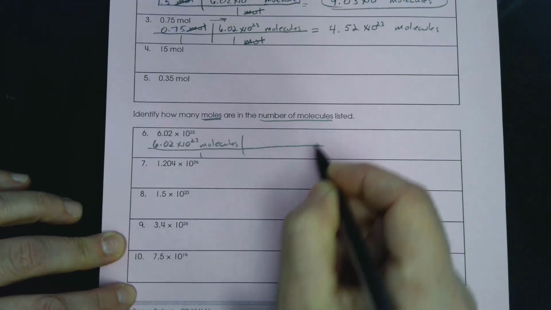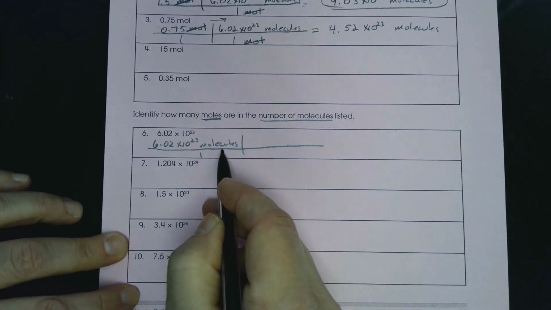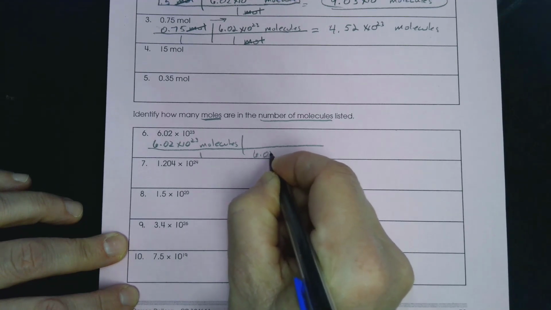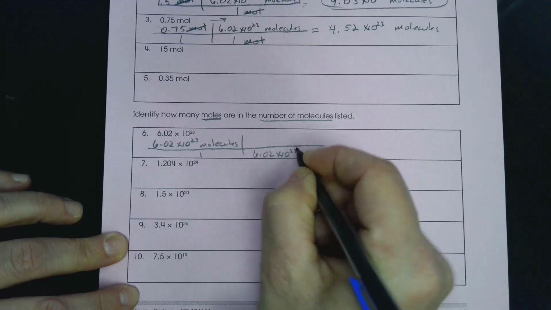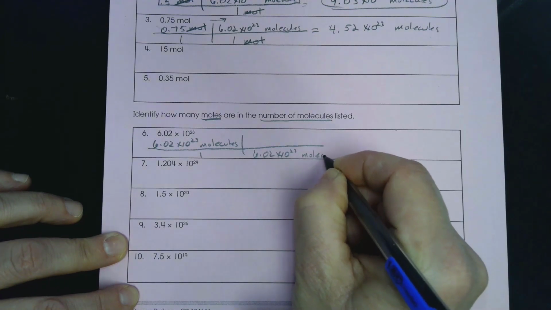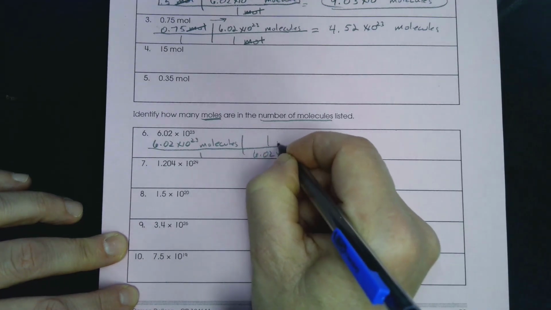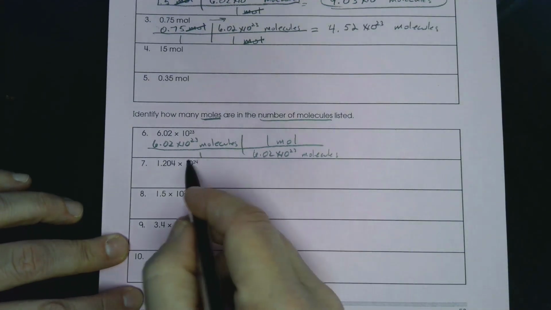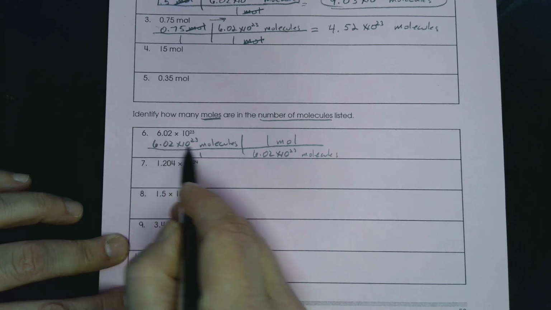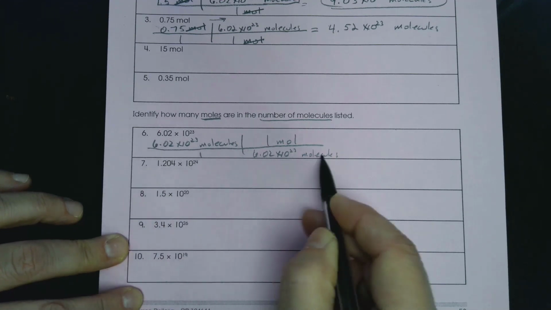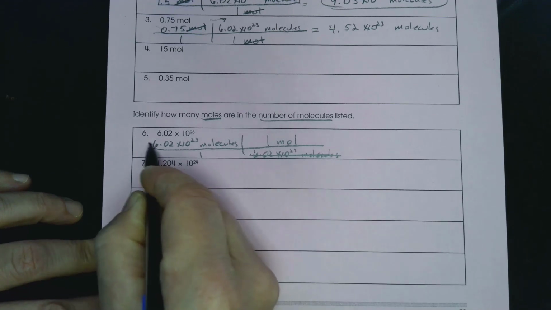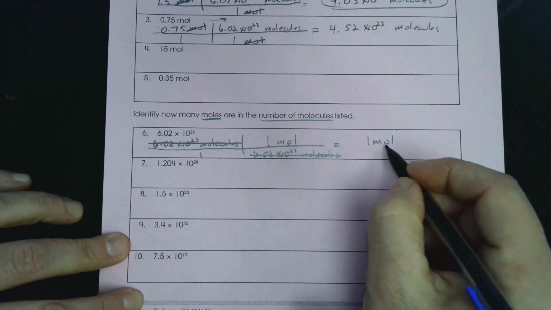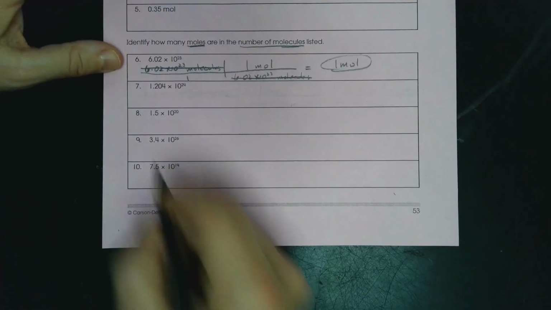Now this time, you guys, we're going to use the other formula. So we've got molecules here, which means we have to get molecules down here as well. So we're going to go 6.02 times 10 to the 23rd molecules. And we know that's the same as saying 1 mole. Now for this one, you guys, this one's actually really easy because if I look, this entire formula matches this entire formula. So I can literally cross out everything, and I'm left with 1 mole. So like I said, that one feels like it's cheating a little bit, okay? All right, let's do this next one.